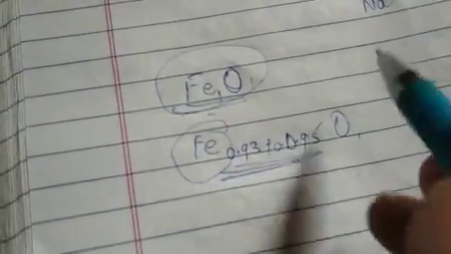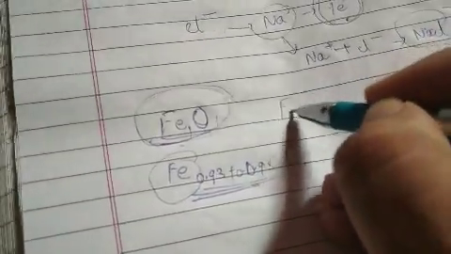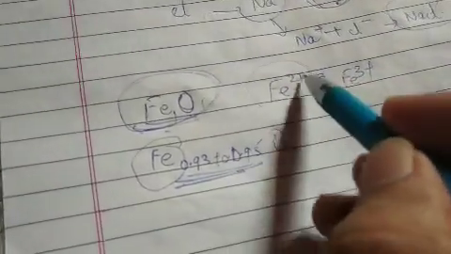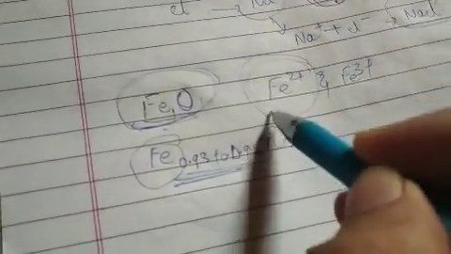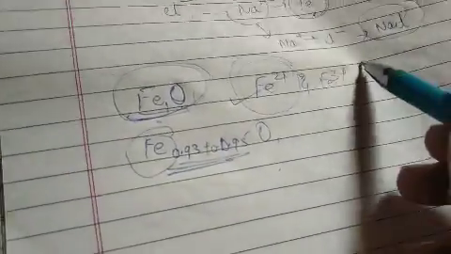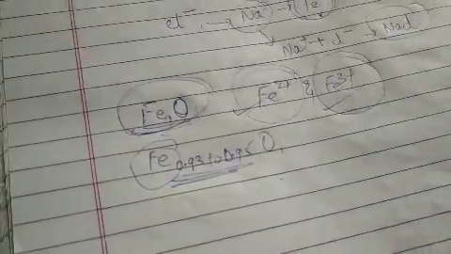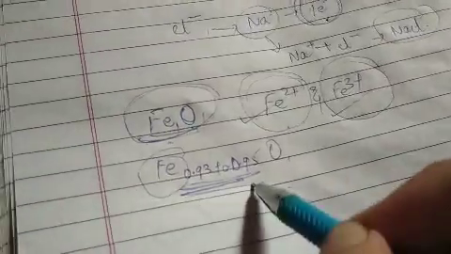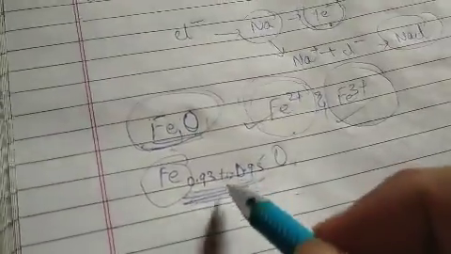Now the question arises, why is such a defect there? Remember, whenever you take iron oxide, both forms will be there: Fe2+ and Fe3+. Certain cationic sites will be occupied by Fe2+ ions, and in the same way certain cationic sites will be occupied by Fe3+ ions, in turn making its stoichiometry somewhat less than 1.